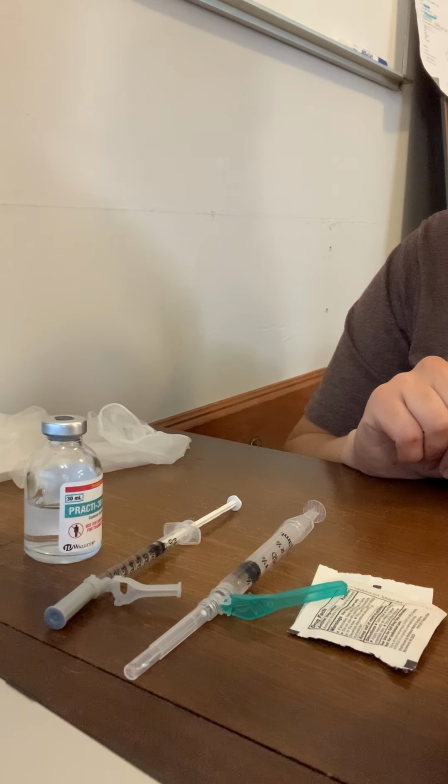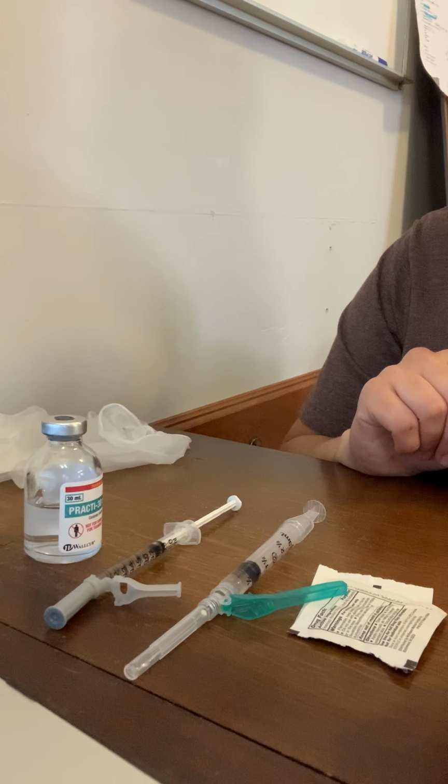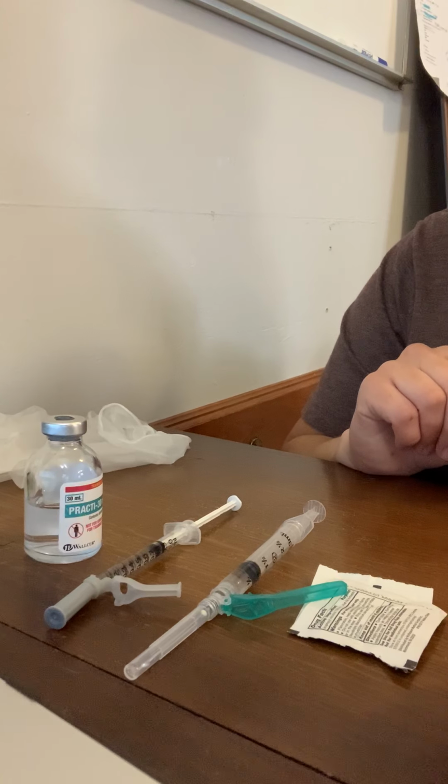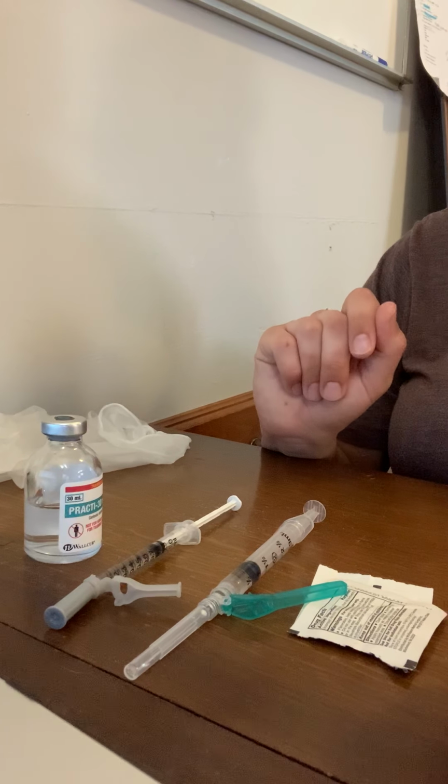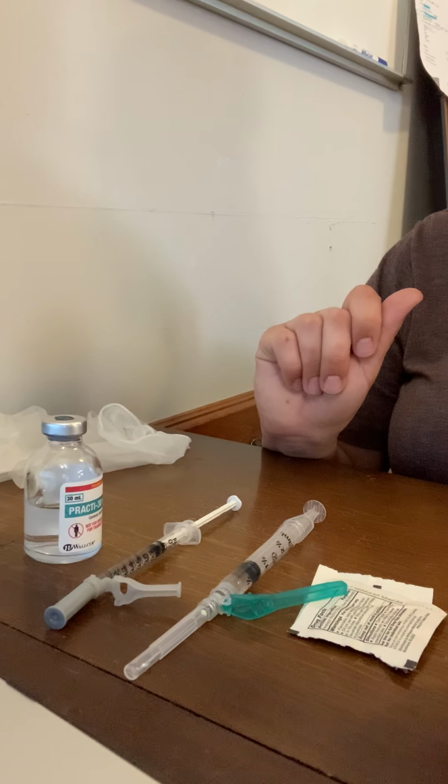Another site is the vastus lateralis. It's on the lateral thigh, 4 fingers below the greater trochanter, 4 fingers above the patella, and I will inject into the middle third of the lateral side of the thigh.